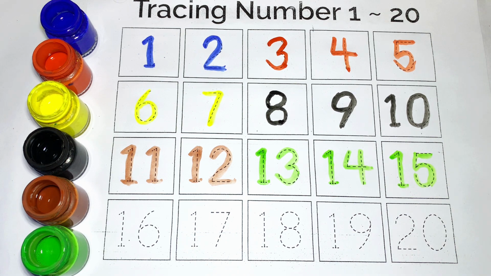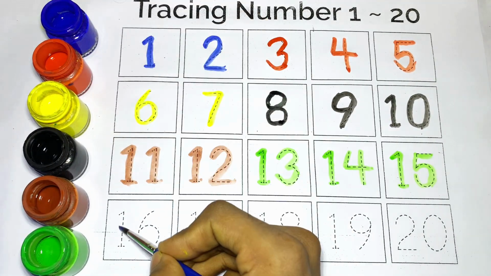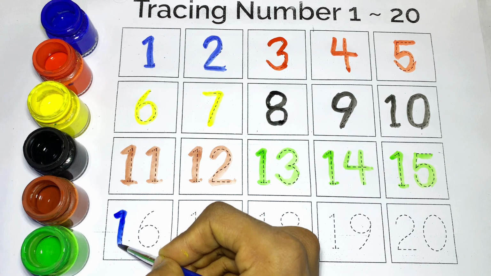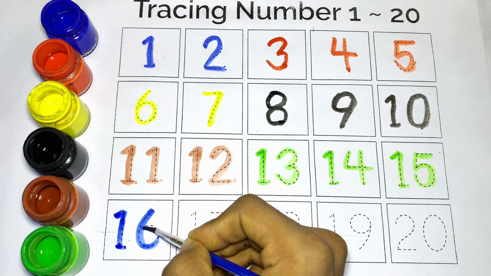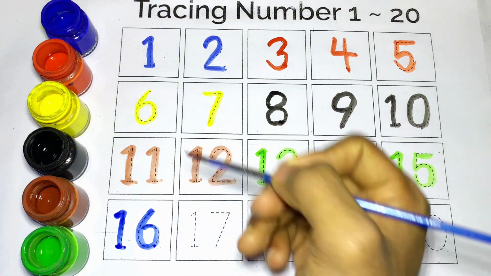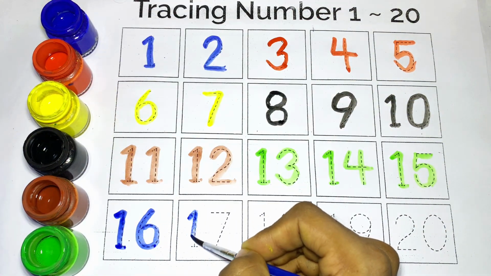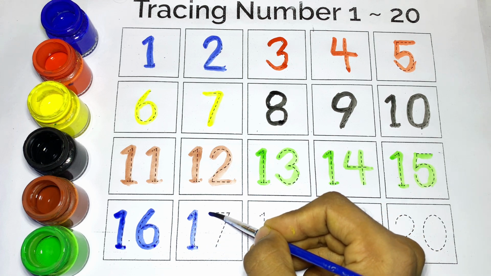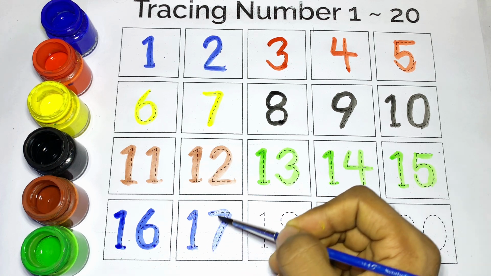Kids, now draw 16. The numbers of 16, and use blue color. Kids, now draw 17. The numbers of 17, and use blue color.